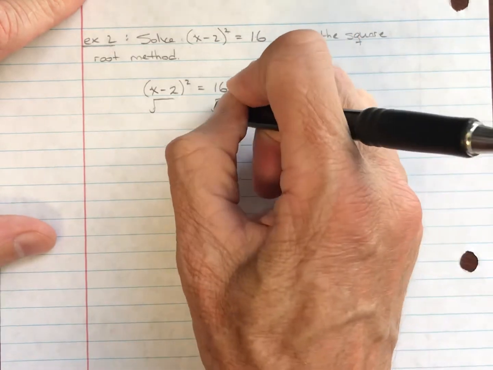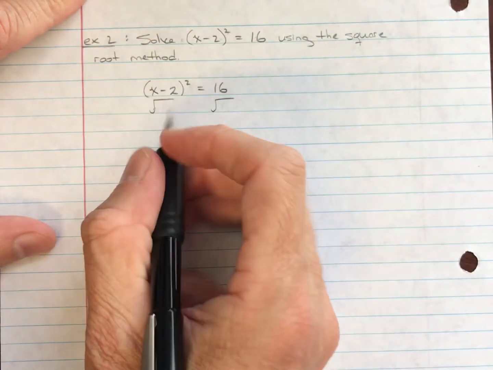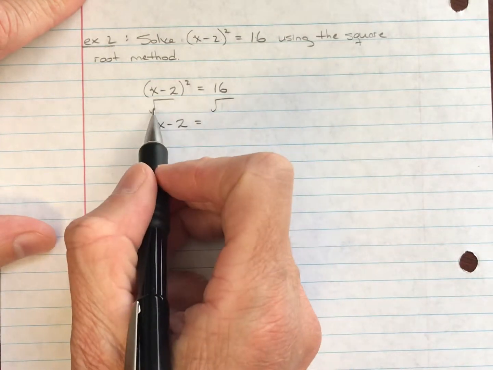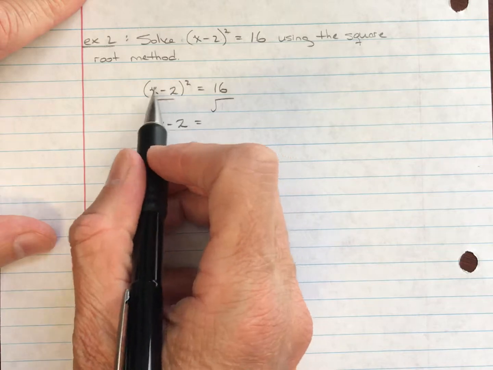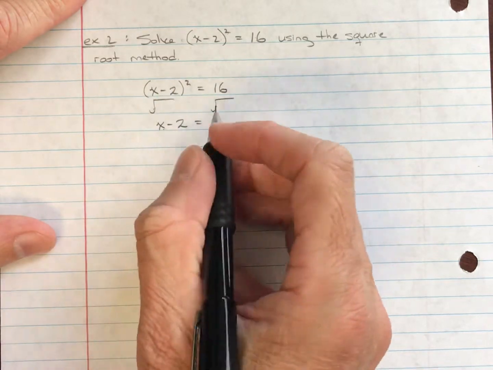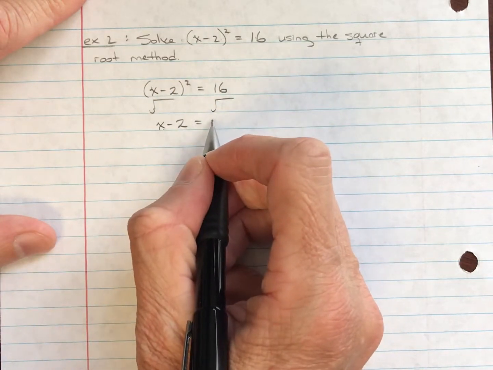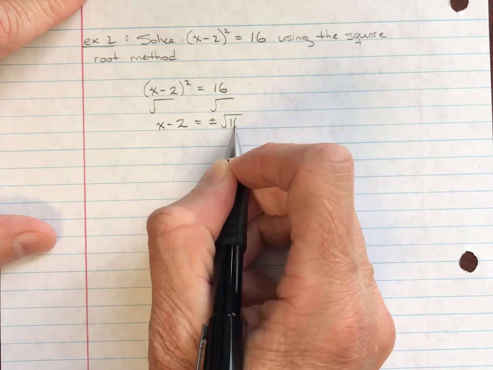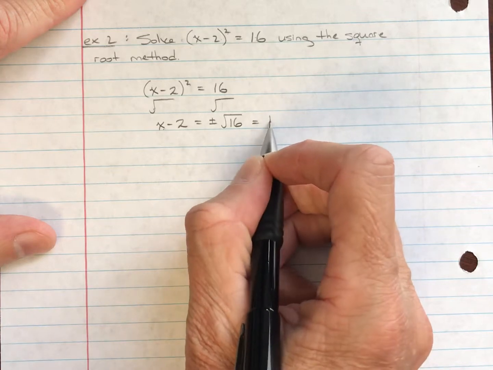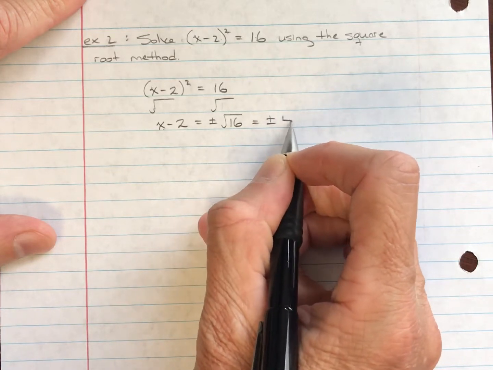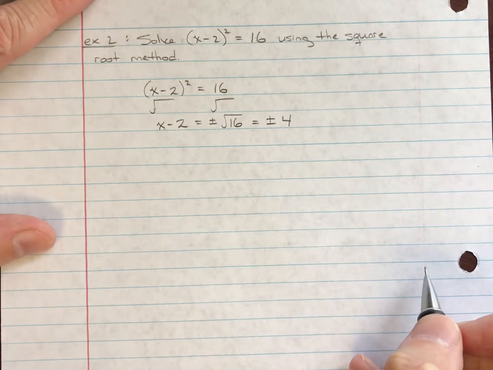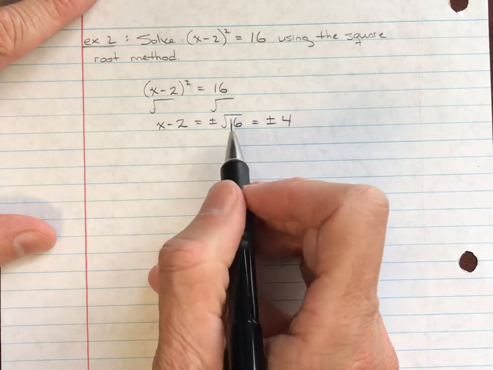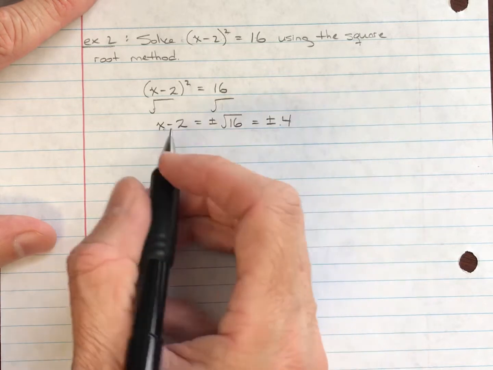I'll square root both sides. I'll undo that, and I'll be left with x minus 2. The square root of a square leaves me with what is being squared, x minus 2. And then, of course, don't forget, this is plus or minus the square root of 16, which is equal to plus or minus 4. Don't lose that. Positive or negative 4, when I take the square root, I end up with two possibilities.